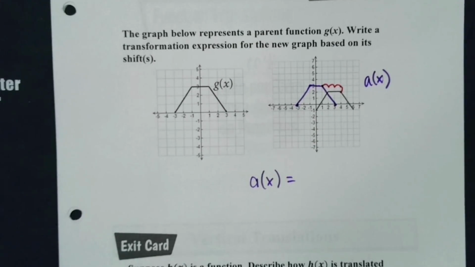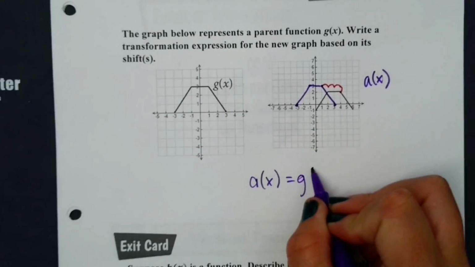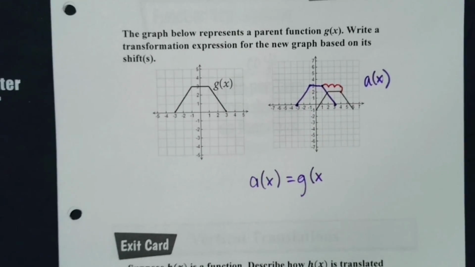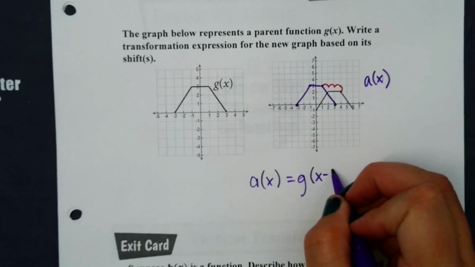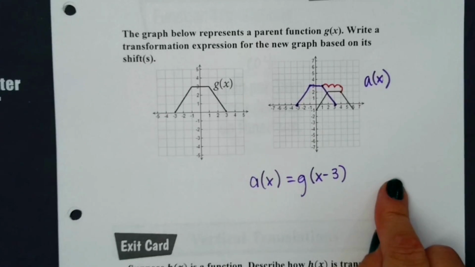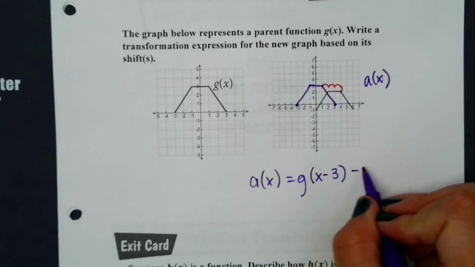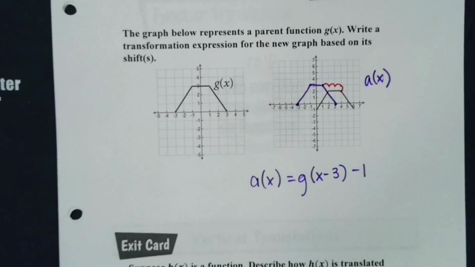Okay, so did I move right or left? Right. So I'm going to take g, and then in parentheses, since I'm moving to the right, what am I going to put? Subtract 3. And then on the outside of the parentheses, what am I doing? Minus 1.